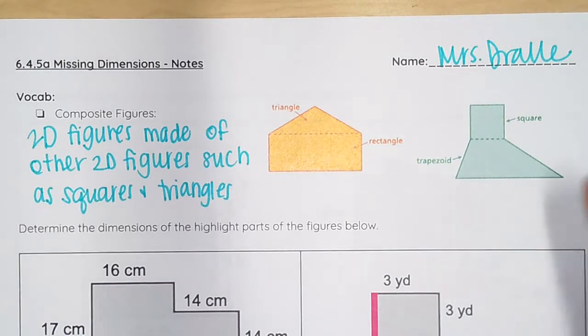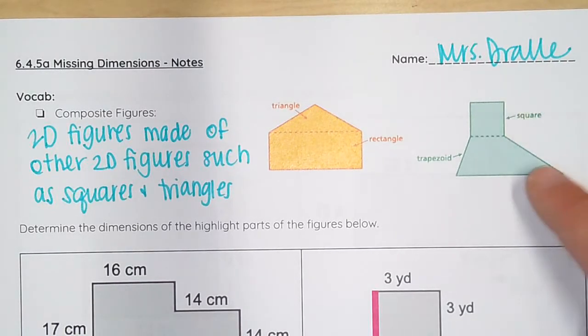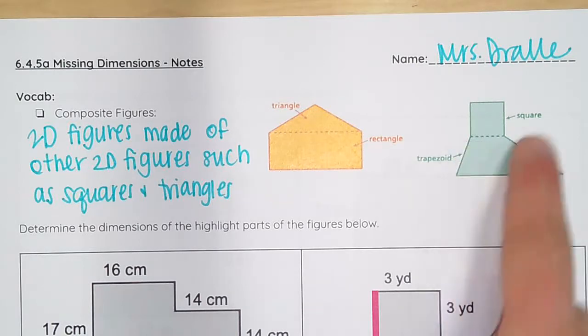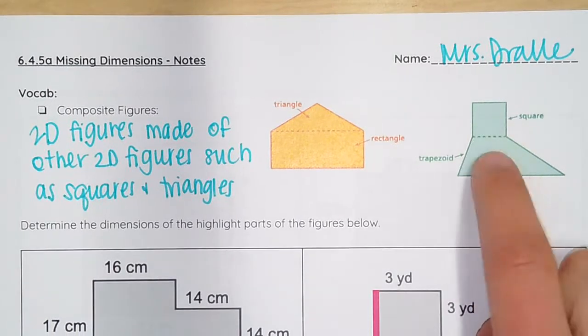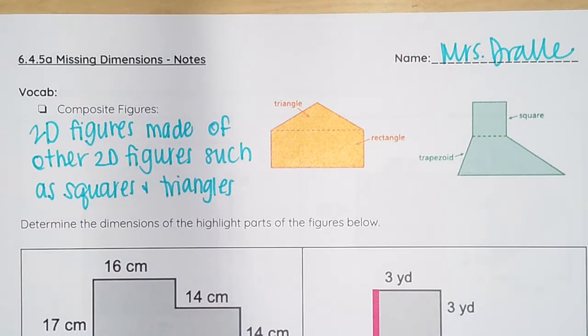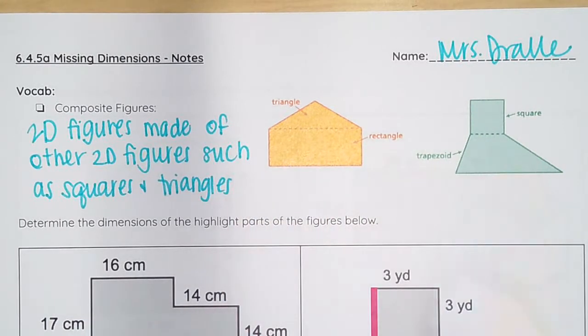Okay, so here I also have a square and a trapezoid. So together, keeping those together, trying to figure out the area would be challenging. But if I break it into the two separate figures, I am able to more easily determine what my area is. So these are composite figures.